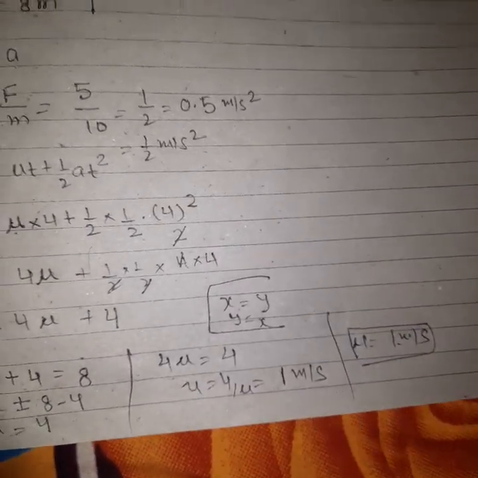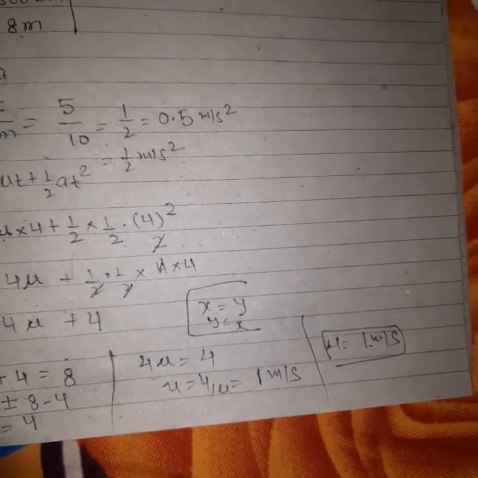This is a very simple solution of the given question. Okay students, third question.